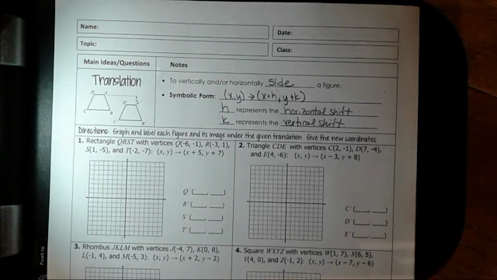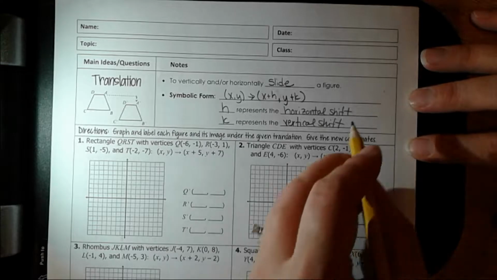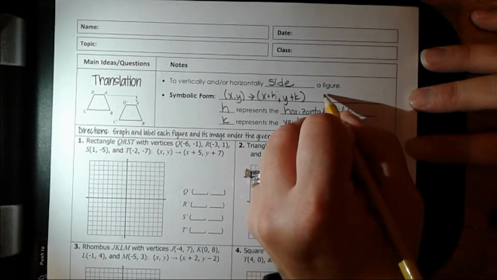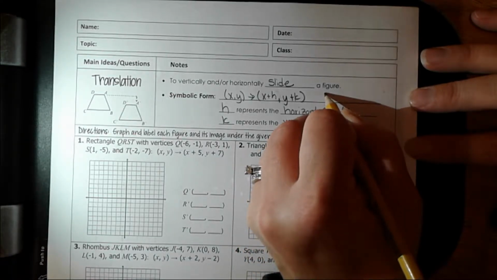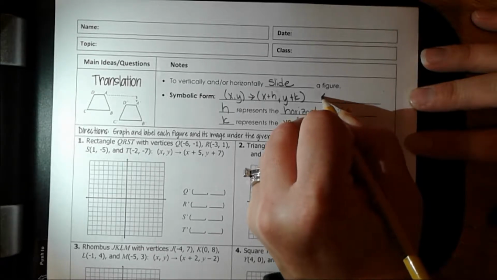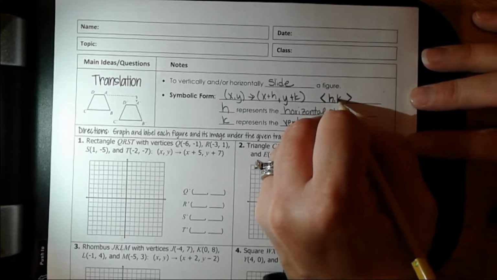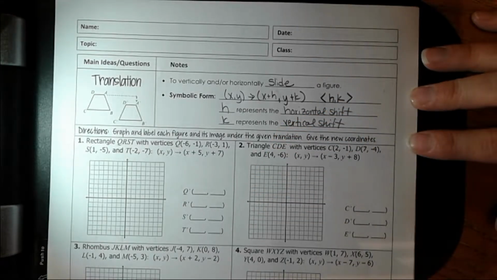All right. So the other way that we can represent this is with a vector, and we'll talk a little bit more about that in class. But basically, a vector tells us it has magnitude and direction. And so a vector we're going to write like this, h, k. So whatever the horizontal shift is would be our h, and whatever the vertical shift is would be our k, and we would just put it into vector form. And so we'll practice that here in a bit.